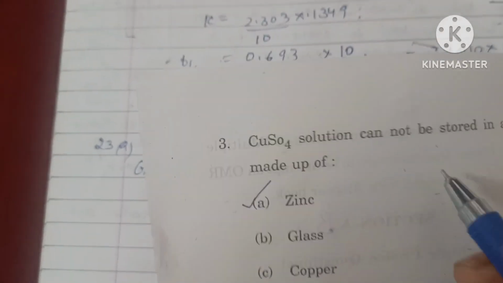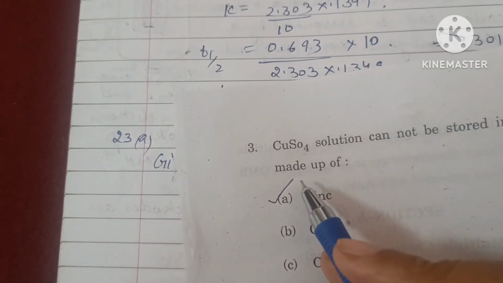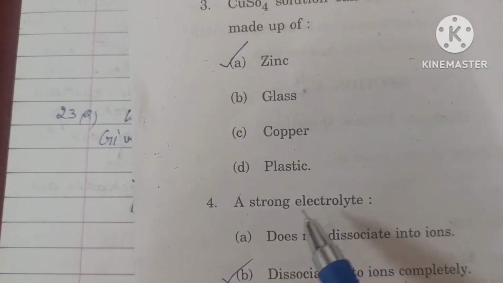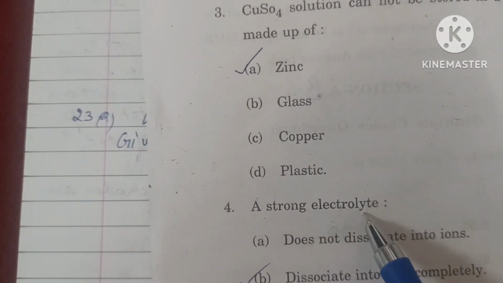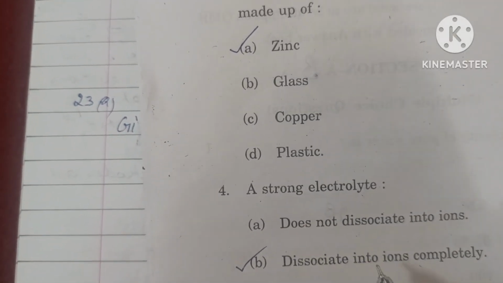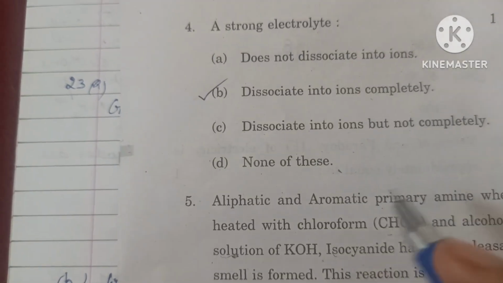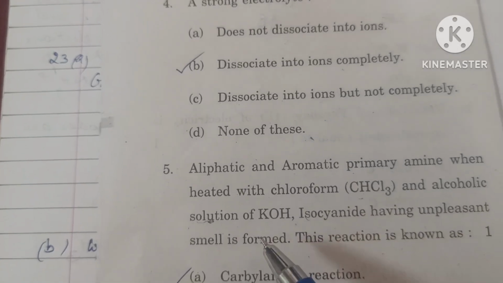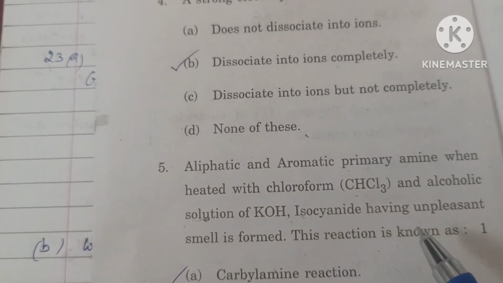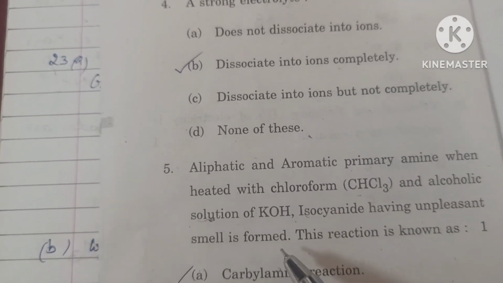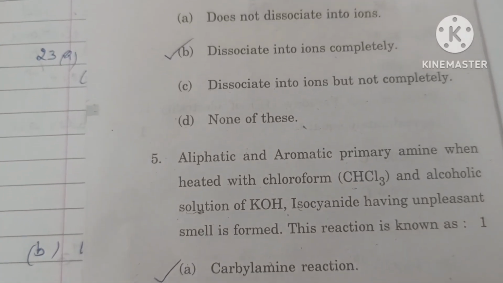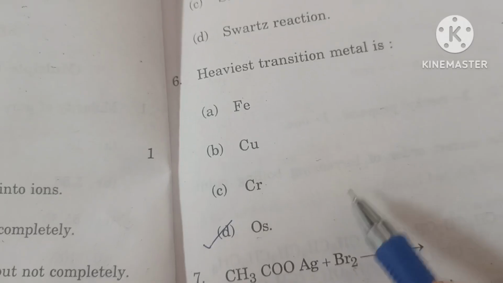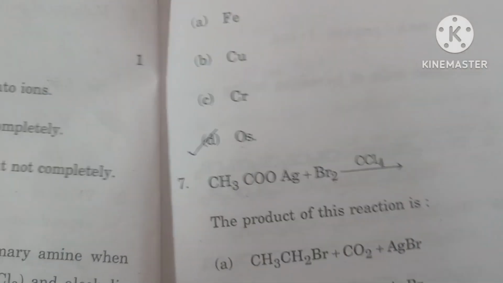Copper sulfate solution cannot be stored in a vessel made up of zinc because zinc is more reactive than copper sulfate. A strong electrolyte dissociates into ions completely. Aliphatic and aromatic primary amine, when heated with chloroform and alcoholic solution of KOH, isocyanide having unpleasant smell is formed. The reaction is known as carbylamine reaction. Heaviest transition metal is osmium, has the highest density.